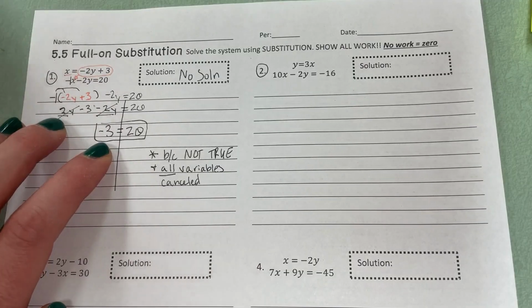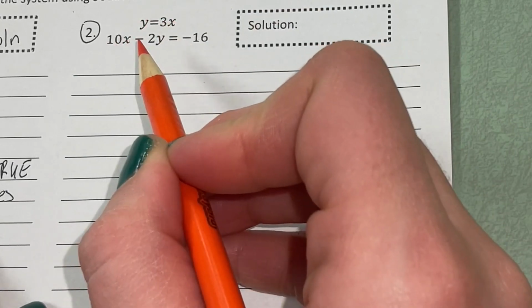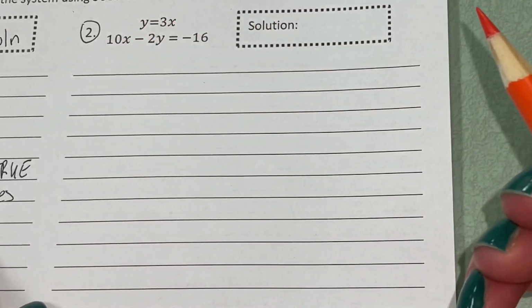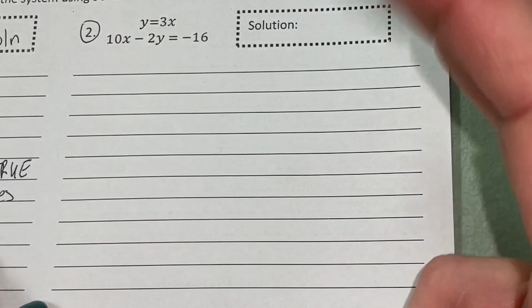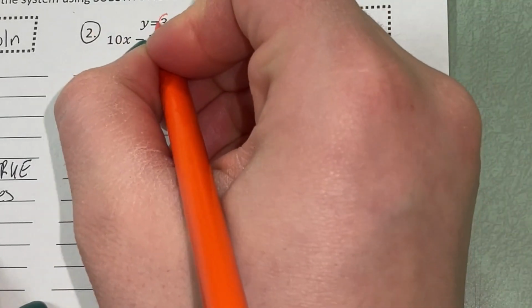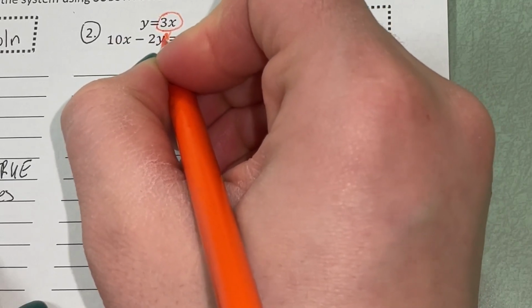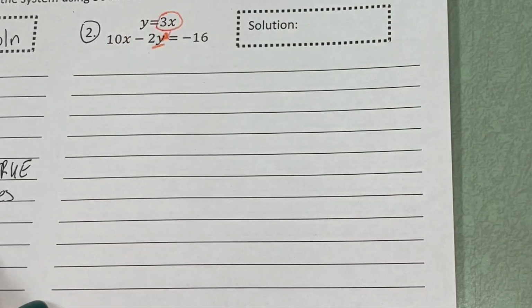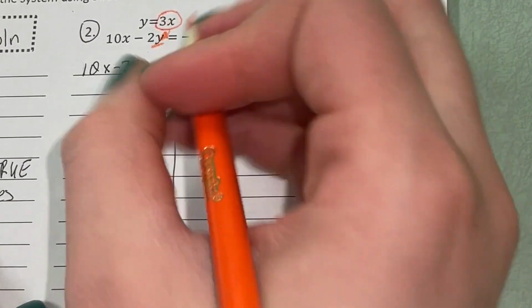Now let's look at number 2 here. We have y equals 3x, and then 10x minus 2y equals negative 16. Which one has a variable that's equal to just some stuff? The y is equal to this 3x. So I'm going to replace it in the second equation for this y down here. Let's rewrite this bottom equation, leaving a big blank space for the y, because I'm going to replace that with a 3x, or I'm going to substitute. And now I'm going to solve.